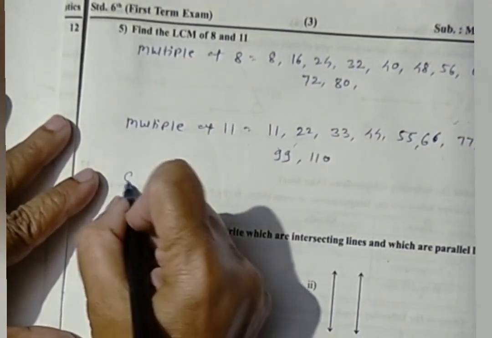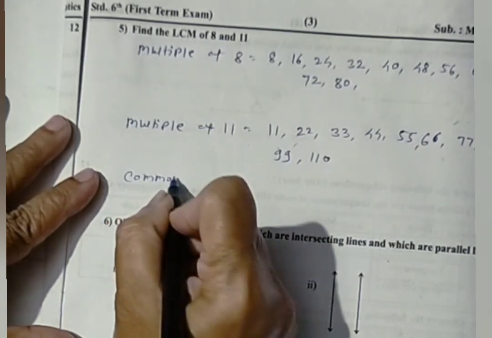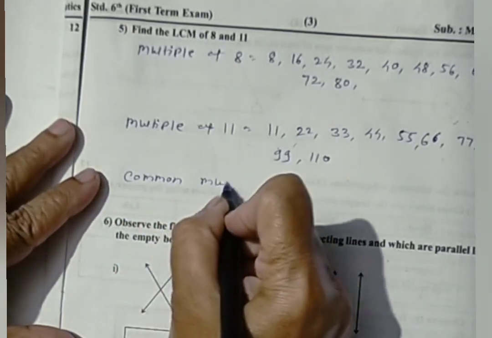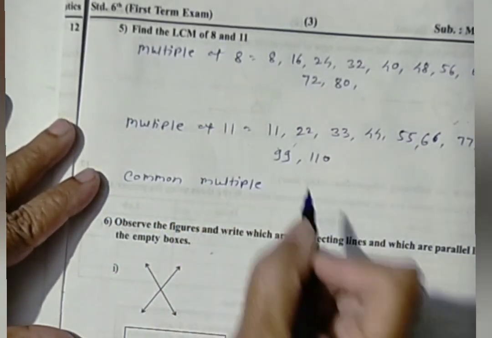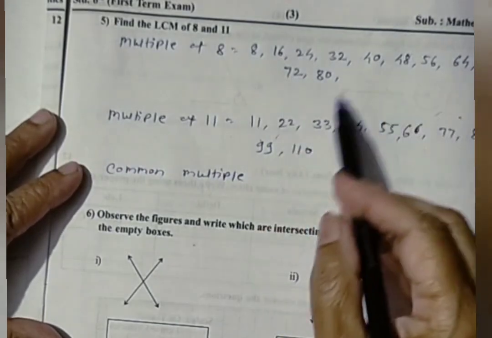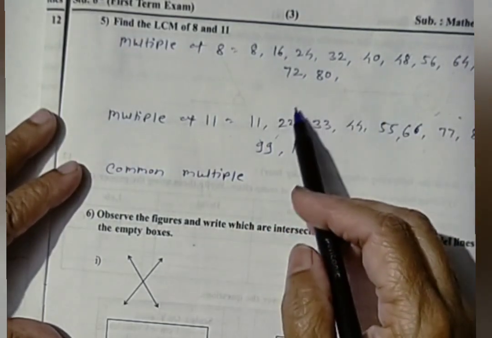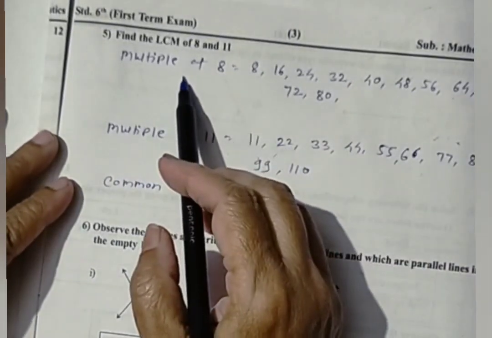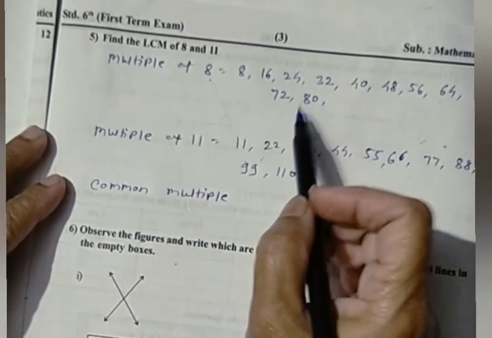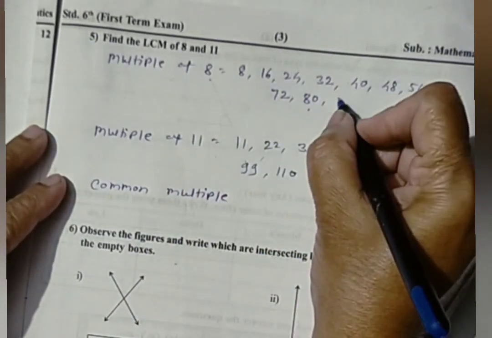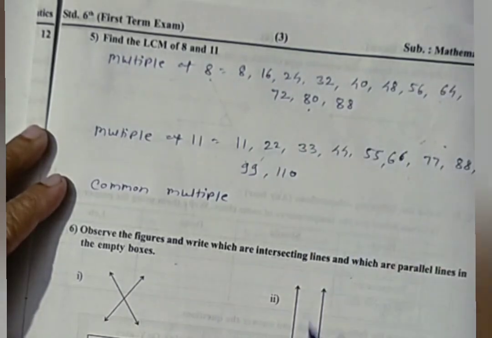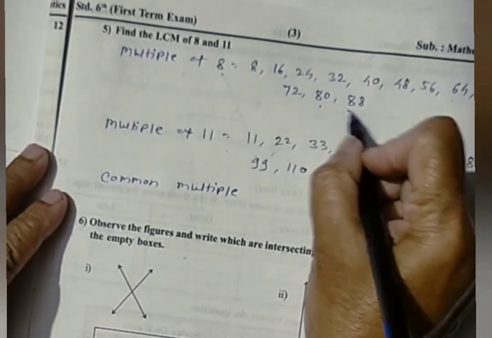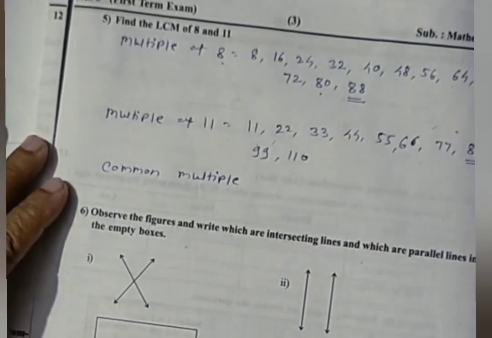First write the common multiple. Find the common multiple. There is no common multiple. So expand the table of 8. 80, 88. Here 88 is a common multiple.